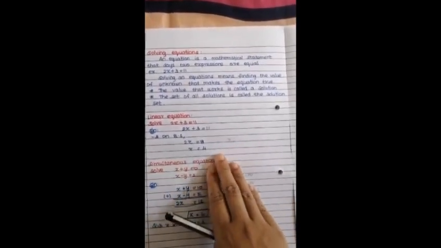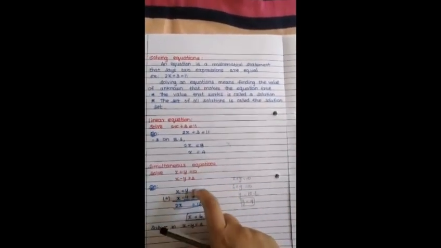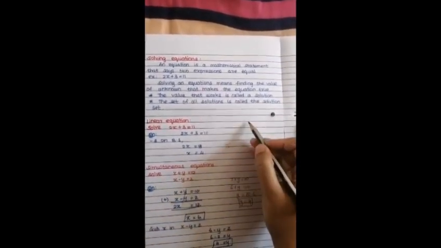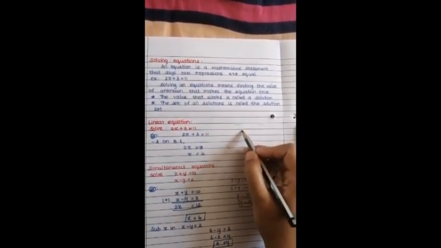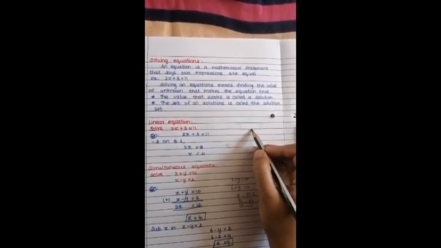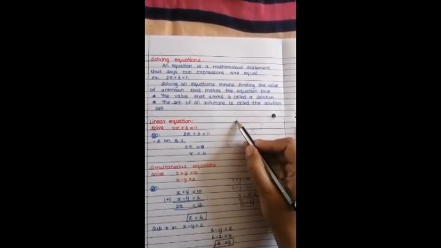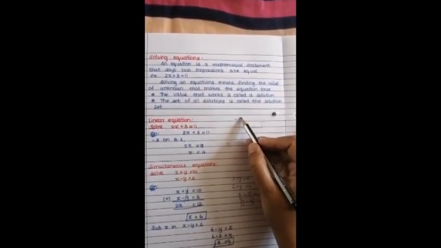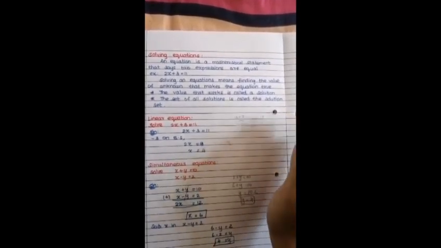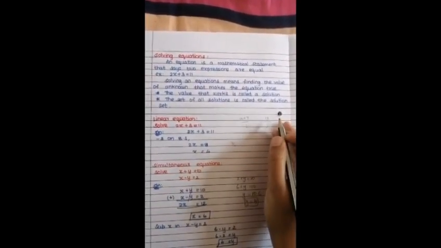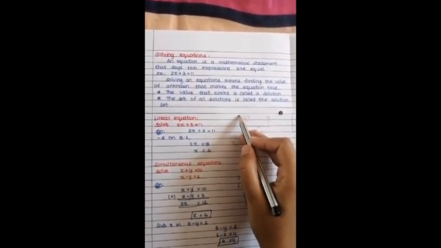For example, if you have a balance scale, and the unknown term plus 7 gives us 13, what is the unknown term?